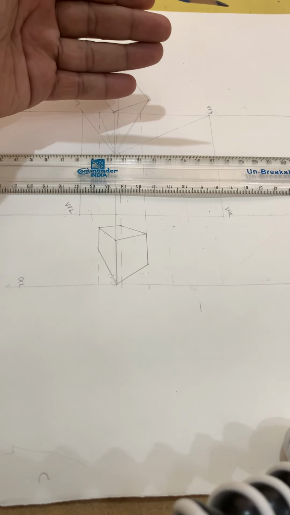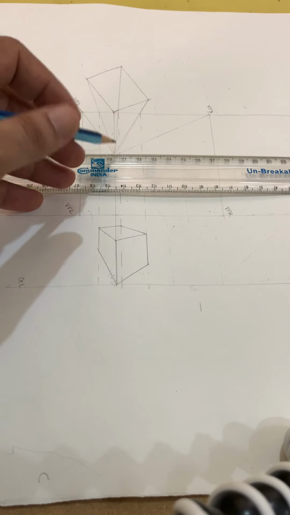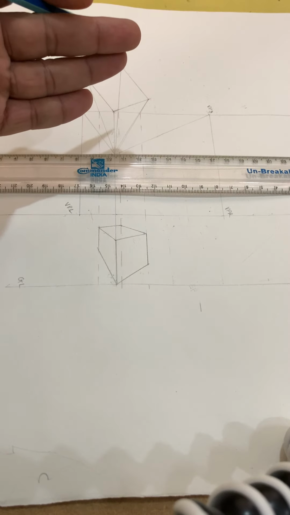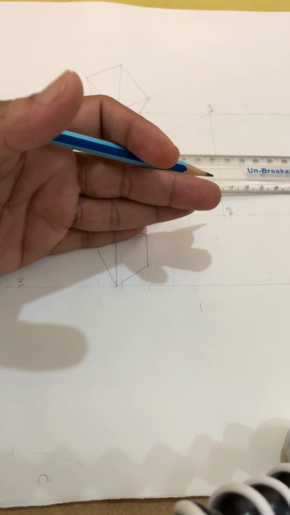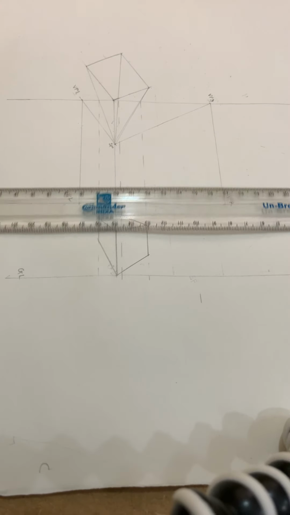If you are nearer compared to the picture plane to the station point, then you will see an enlarged image. If you are away from the picture plane, you will see a reduced image, and if you are on the picture plane, then your actual dimensions will be seen in the perspective drawing. I hope this is clear.